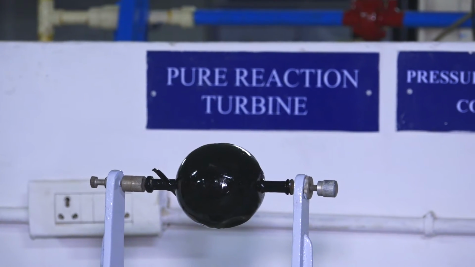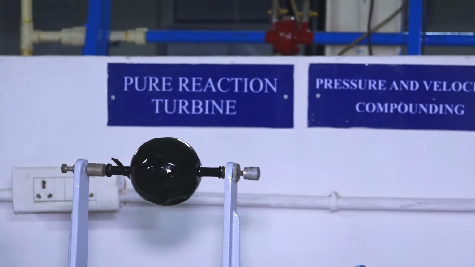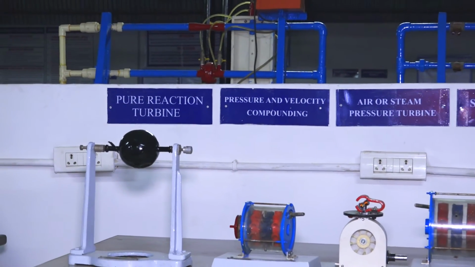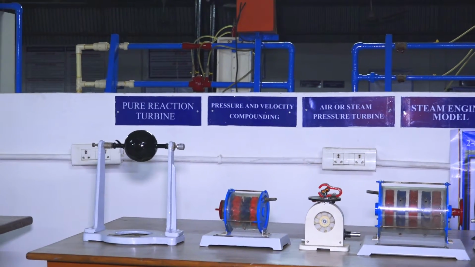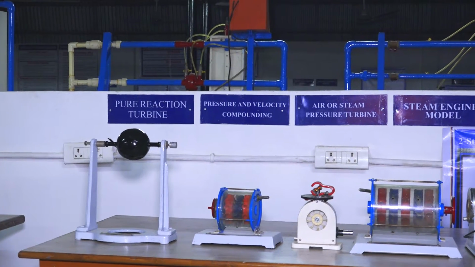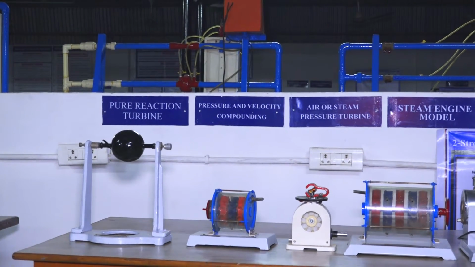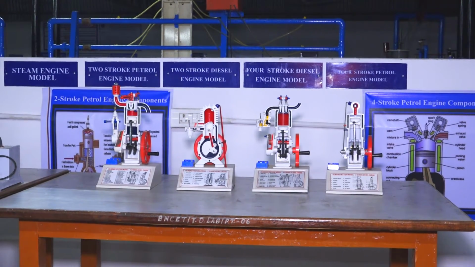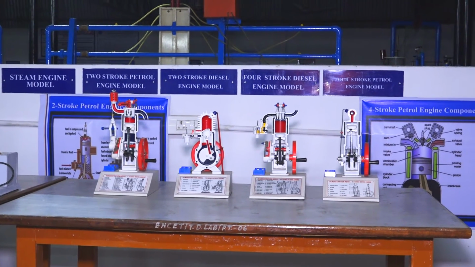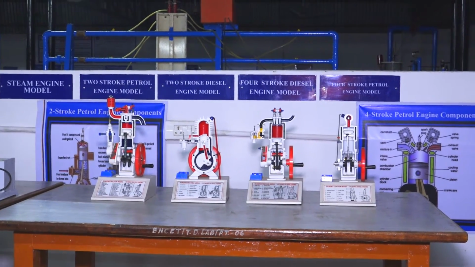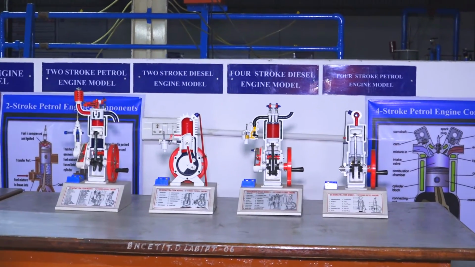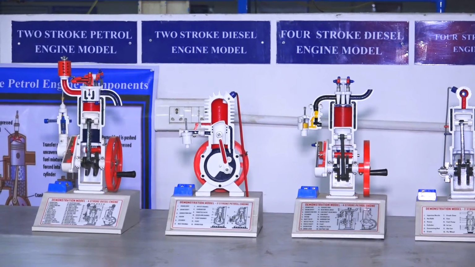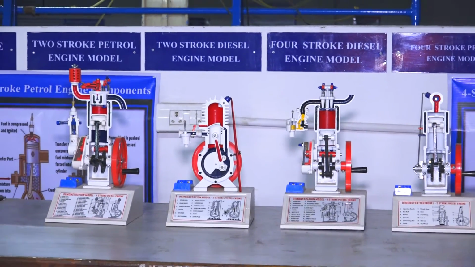To understand the basic concept of thermodynamics, we have provided the basic models like pure reaction turbine, pressure and velocity compounding, air or steam pressure turbine, steam engine model. To understand the basic performance of IC engine, we have provided 2-stroke petrol engine model, 2-stroke diesel engine model, 4-stroke diesel engine model, 4-stroke petrol engine model for better understanding of the IC engine systems.